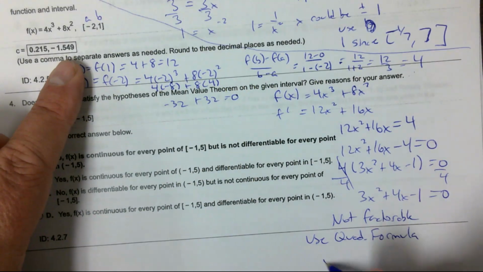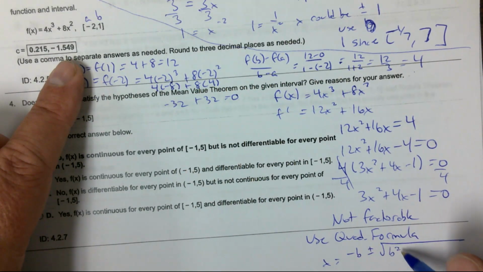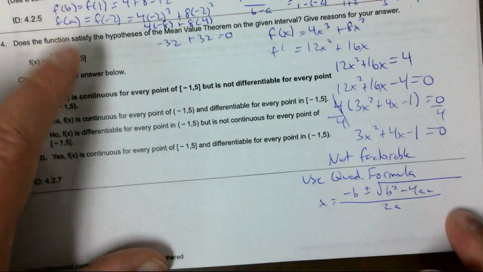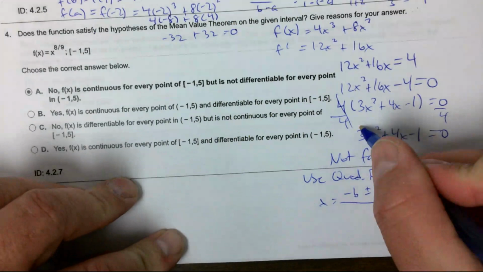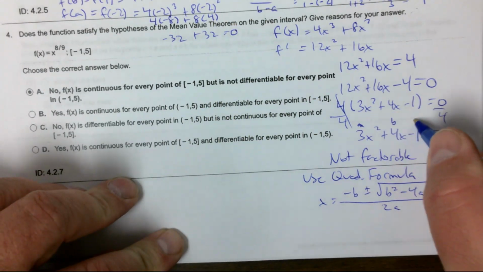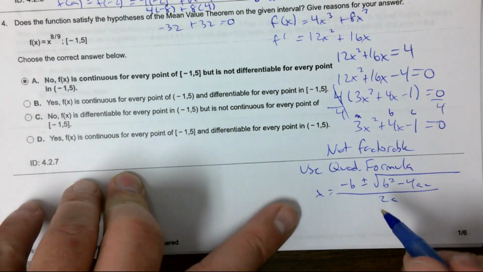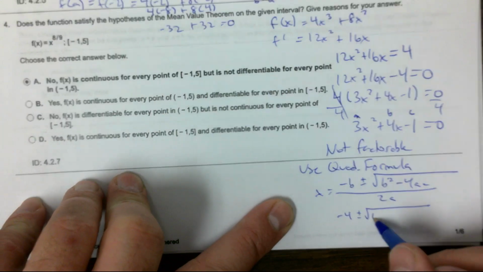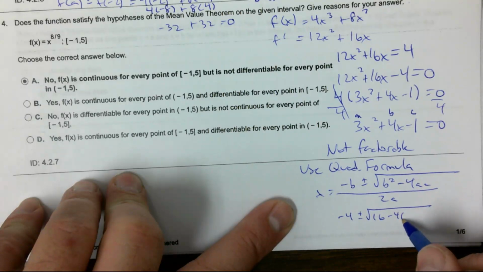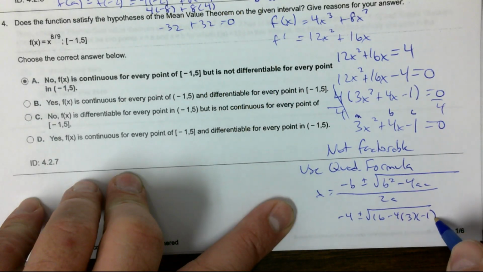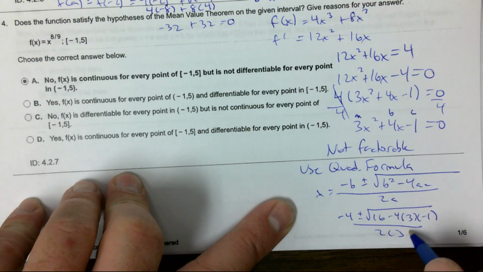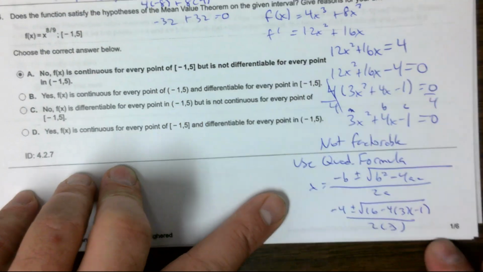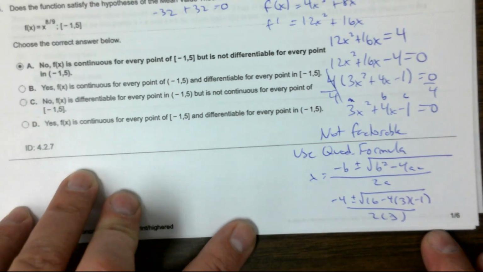So that's negative b plus or minus the long square root of b squared minus 4ac, all over 2a. And so our a is 3, our b is 4, and our c is negative 1. So that's going to be negative 4 plus or minus the square root of 16 minus 4 times 3 times negative 1, all over 2 times 3. And then we have to break that down, simplify it.